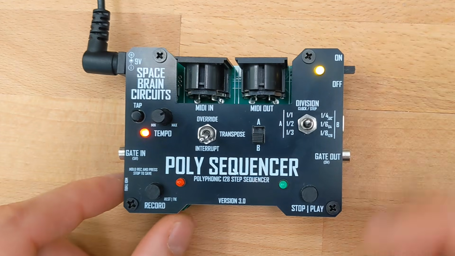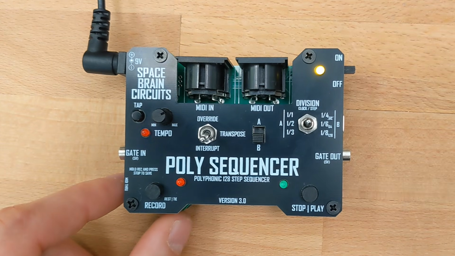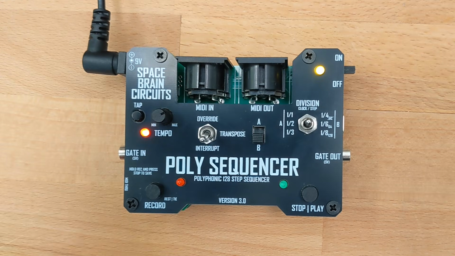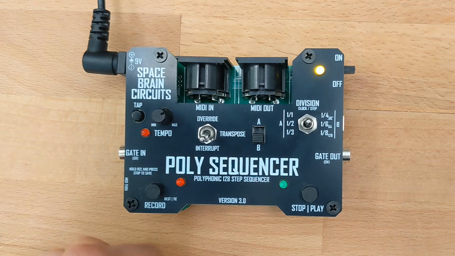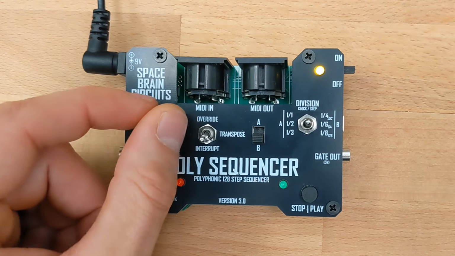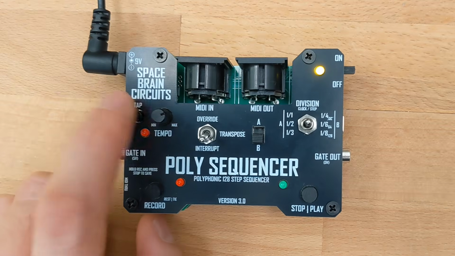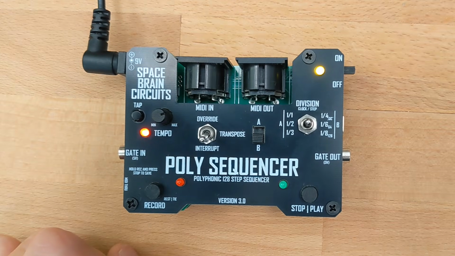Hey everybody, I am really excited to show you the newest version of the polysequencer. I've added a lot of new features on this version, and probably the most noticeable is it actually has its own internal clock. So you have a tempo control knob to change the BPM of the sequence, as well as tap to tap in your BPM as well.